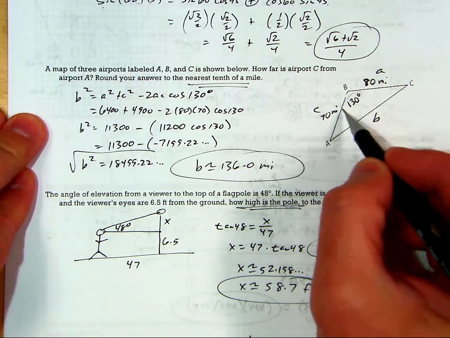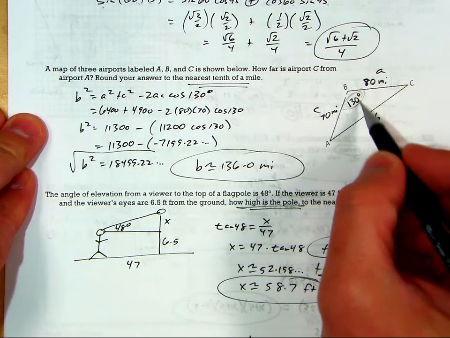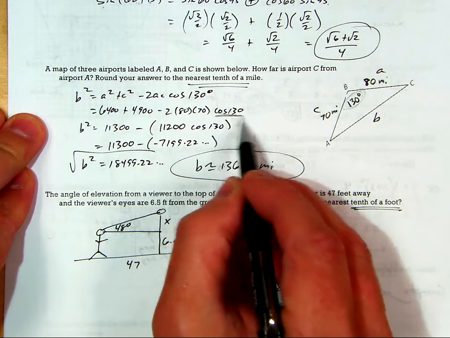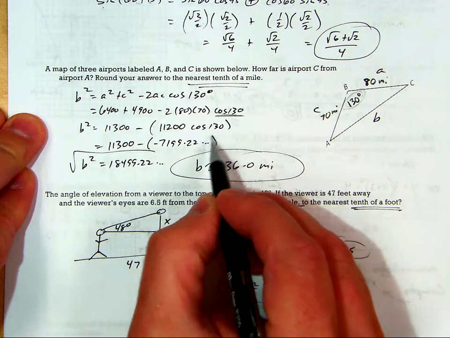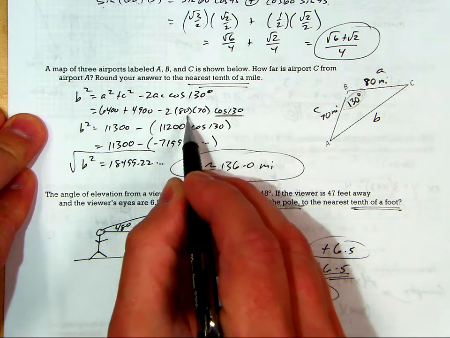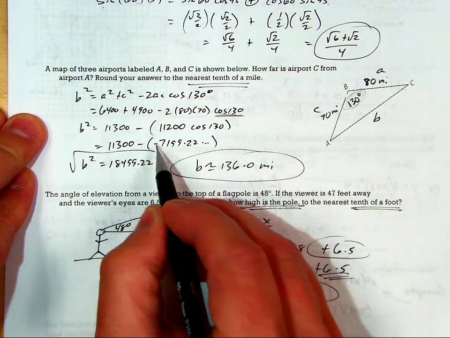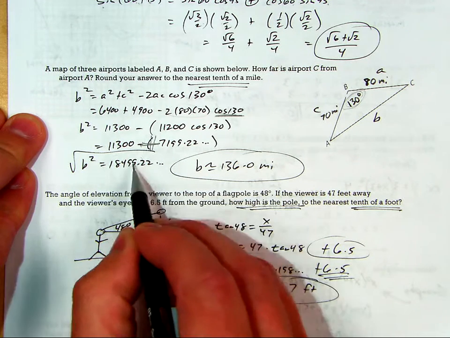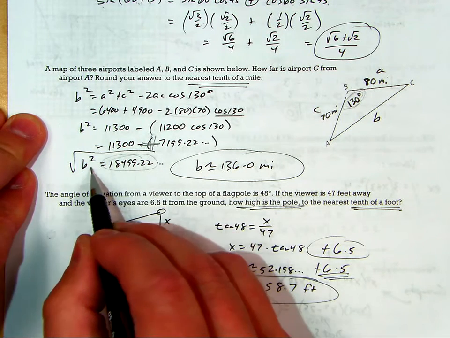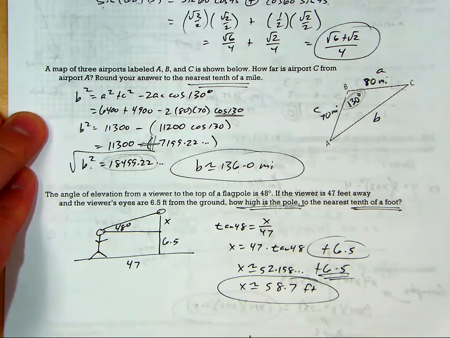However, cosine of an obtuse angle, that's going to make, when you plug in cosine of 130, it's going to be negative. Look what happens. It changes this quantity to negative. What happens when you subtract a negative? It becomes adding right there. That's how you got this big number, and then take the square root to find 136.